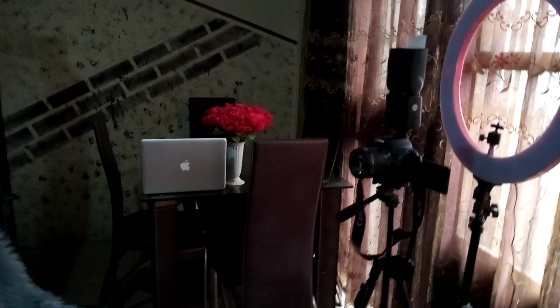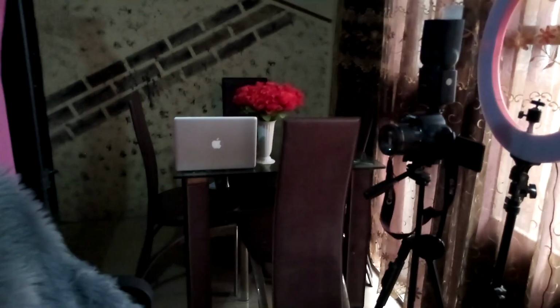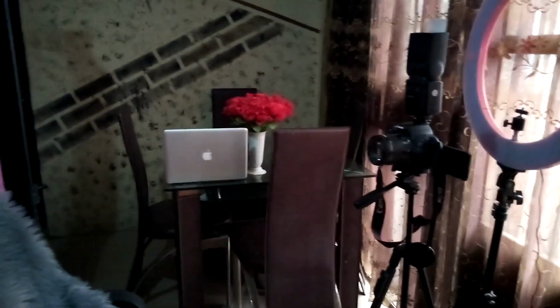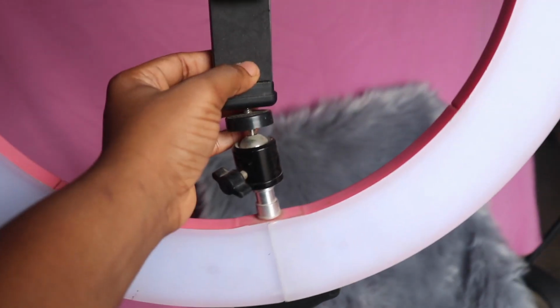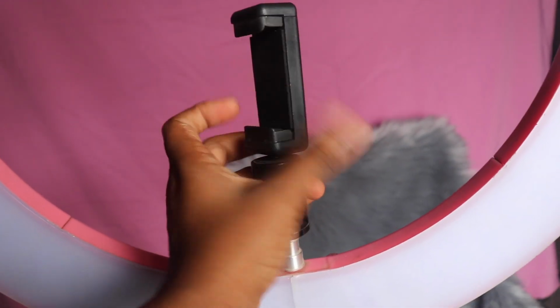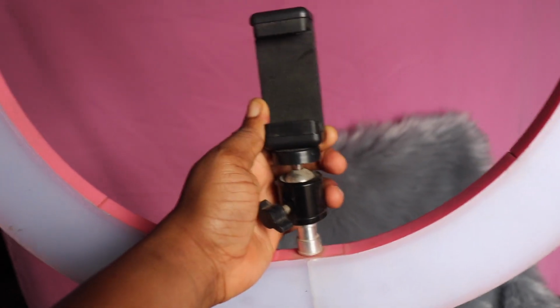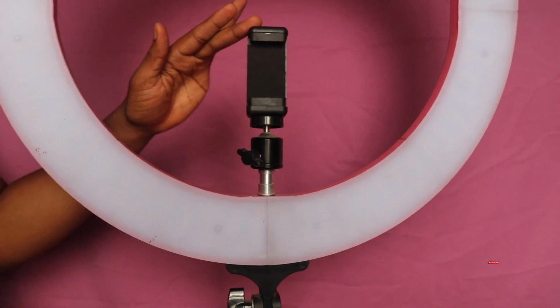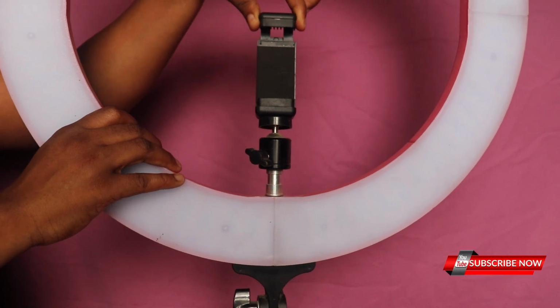Now I'm going to show you how to film a YouTube video with your phone, which is the easiest part, and that's where you start from when you start doing YouTube. After successfully screwing this to the tripod, as you can see, it has an adjustable top.